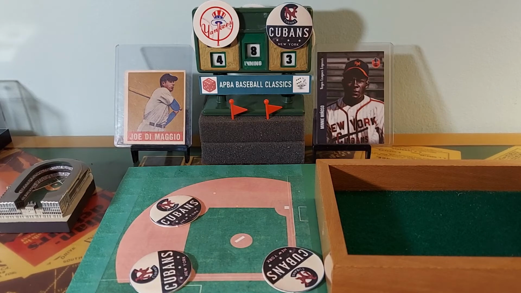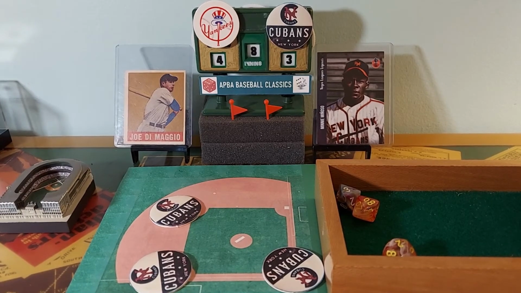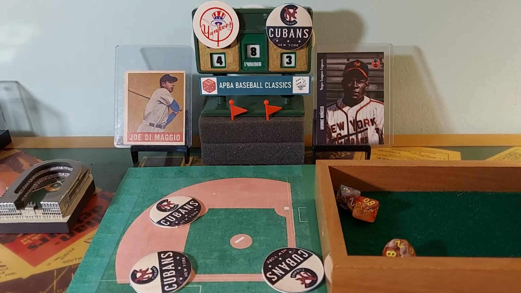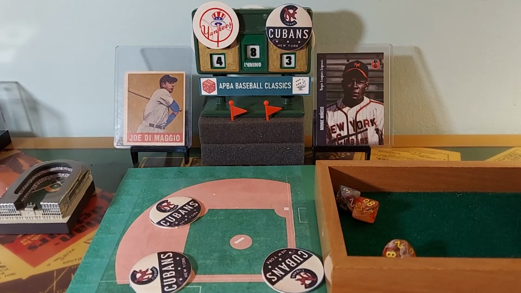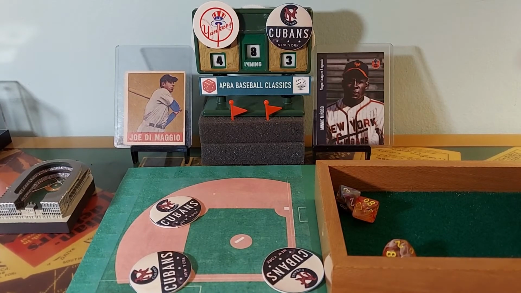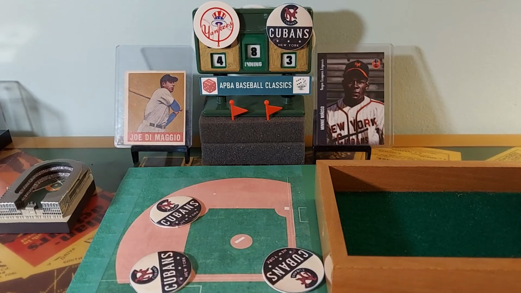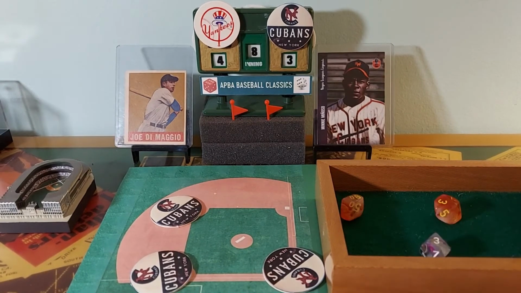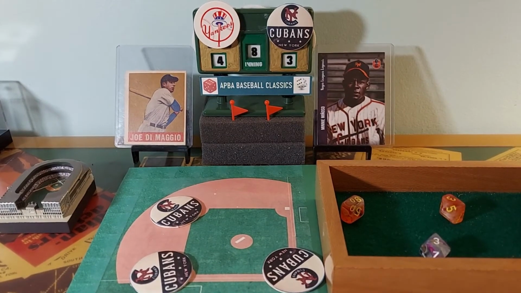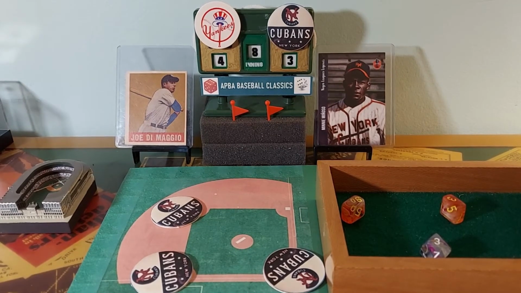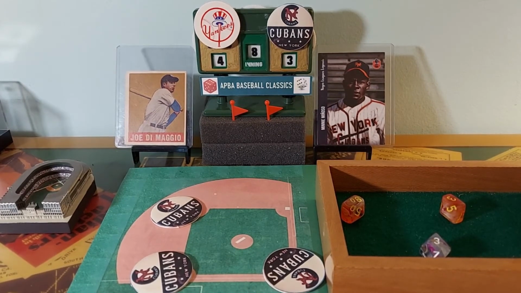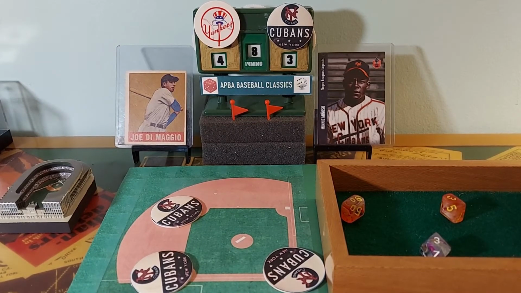The pitch from Bobo Newsom. 85 is an out. A line drive to shallow center field, not deep enough to score the runner. 2 outs. And now Cleveland Clark. 96 is going to be a ground out to the first baseman. 3-1, score it. That ends the inning.